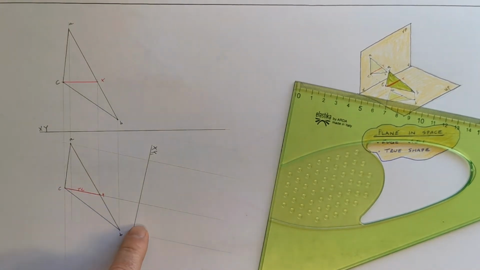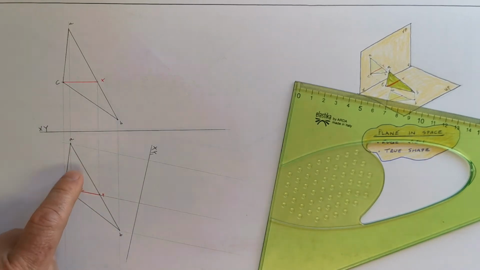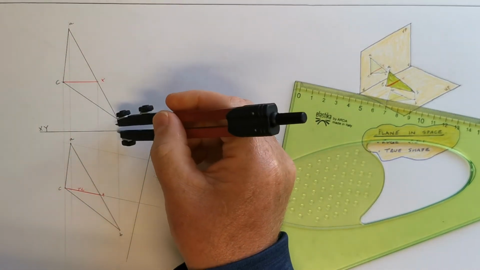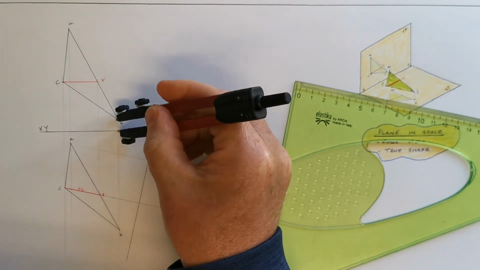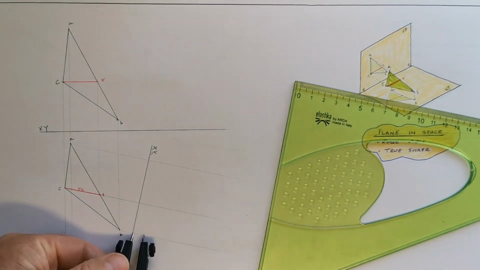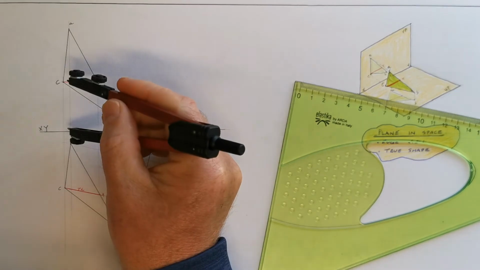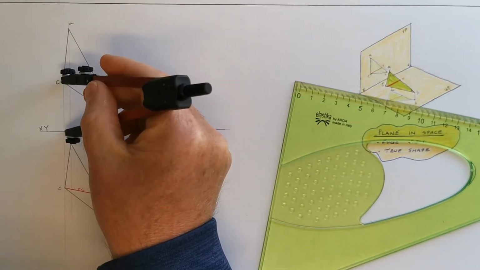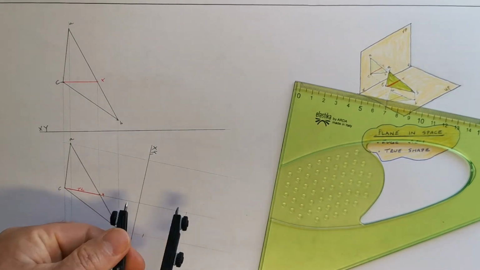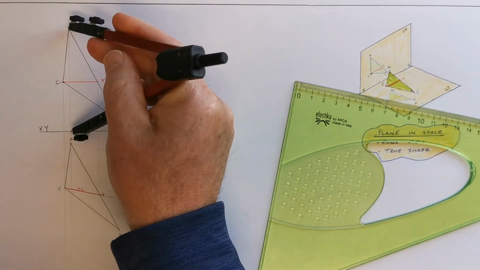Now, following the usual rules of auxiliaries, we're projecting from the last XY line back, and I'm going to take some distances. B is low down close to the ground. C is the middle height. And finally, A is our highest point vertically.